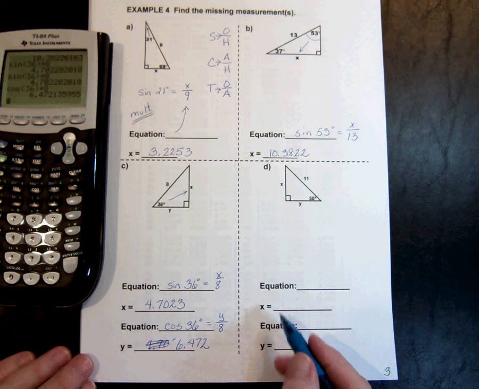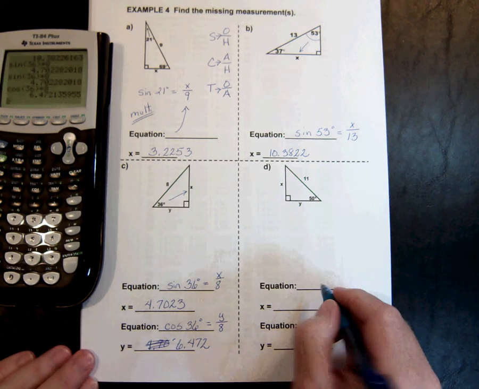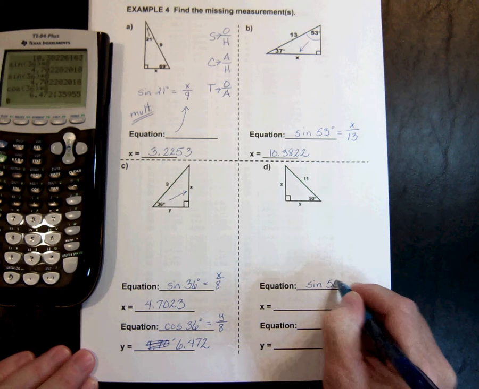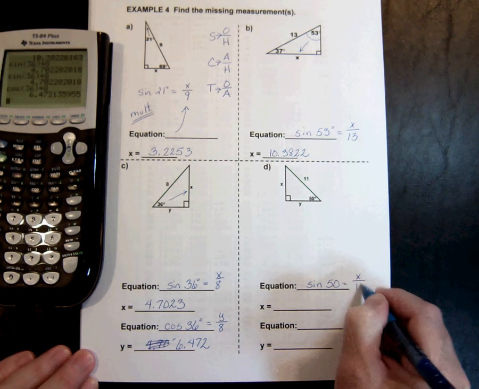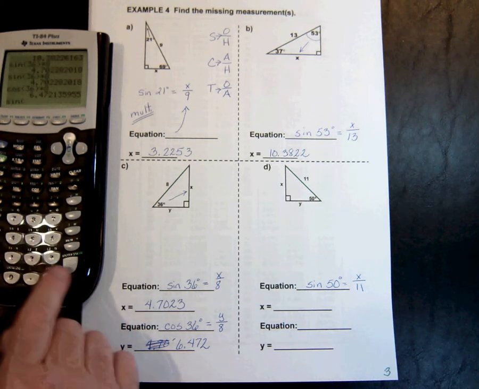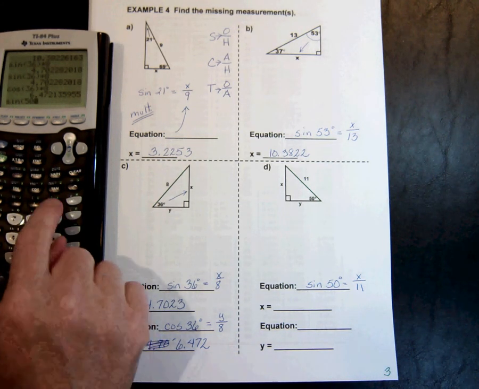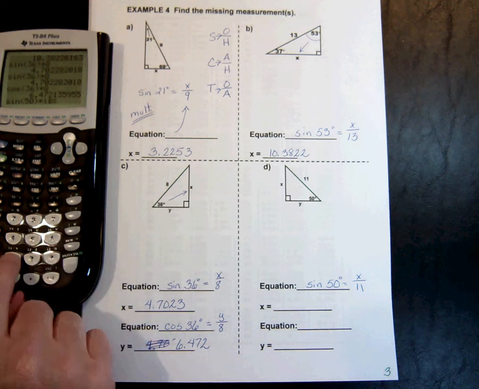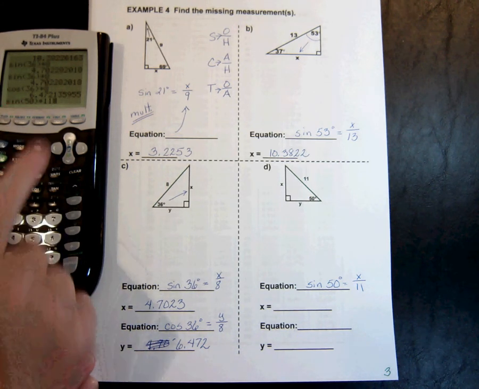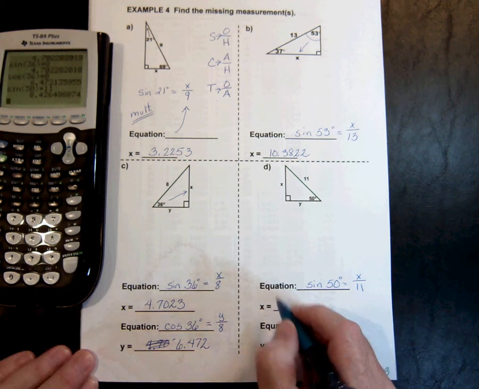Alright, so if you're solving for x, the equation is sine of 50 is equal to what we don't know over 11. So again, you're going to multiply the sine this time. Sine of 50 times 11. Make sure you put a parenthesis, otherwise it'll do the sine of 5,011, and it'll end up being wrong.